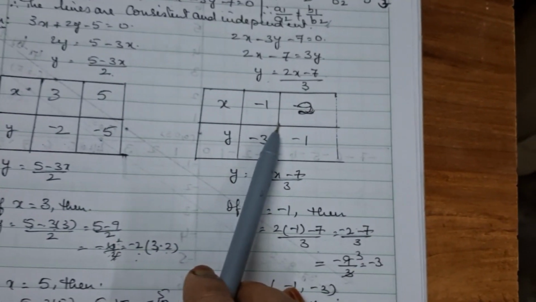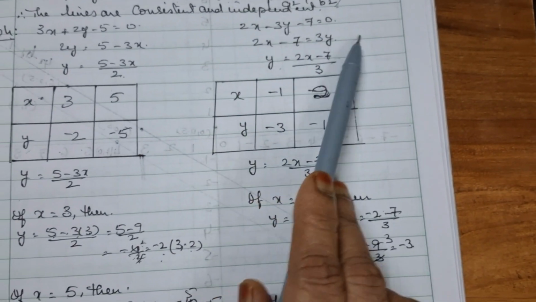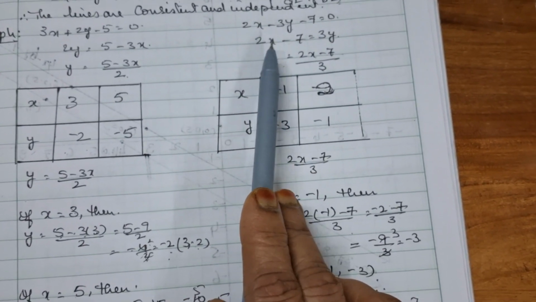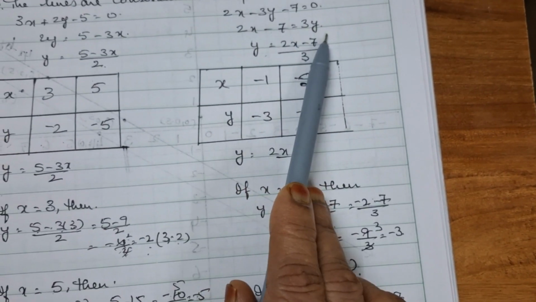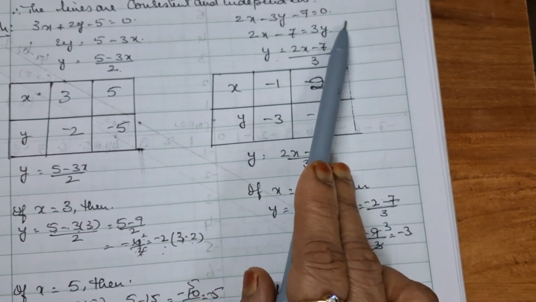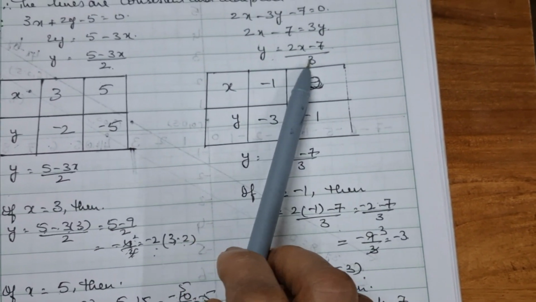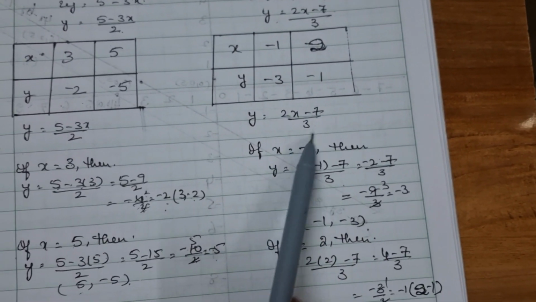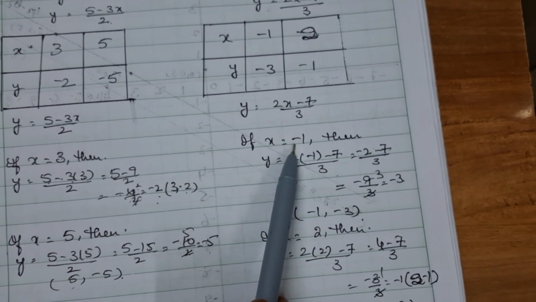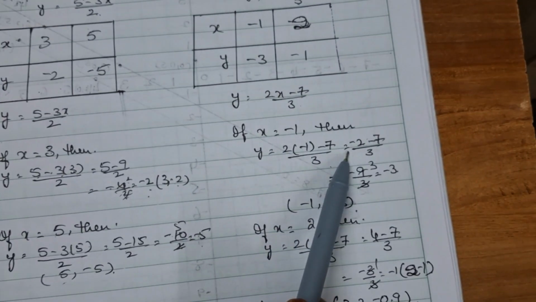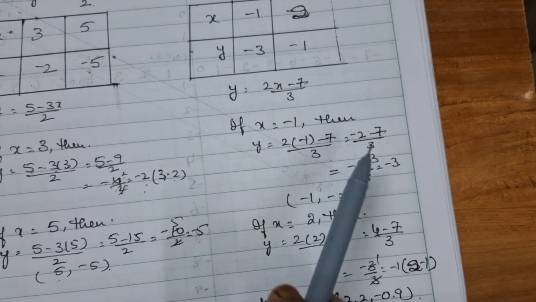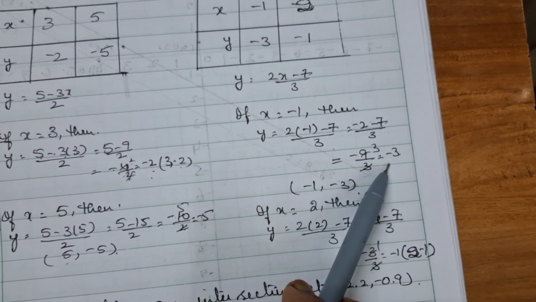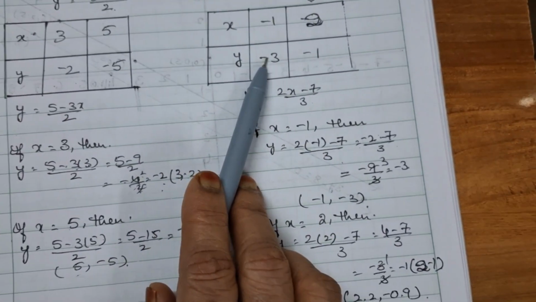Now for the second equation, 2x minus 3y minus 7 is equal to 0. That is 2x minus 7 is 3y. Y has a minus sign, so I send it here. Y is equal to (2x minus 7) by 3. So I took y is equal to (2x minus 7) by 3. X value is minus 1. So minus 2 minus 7 I have got. That is minus 9 by 3, minus 3. Minus 1 and minus 3.